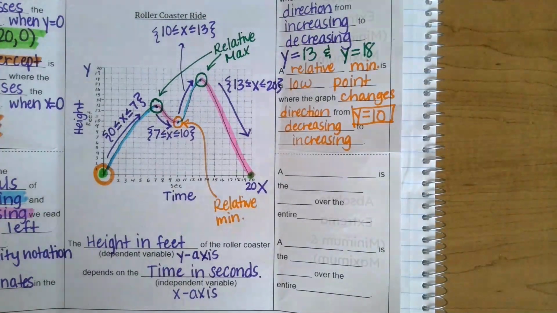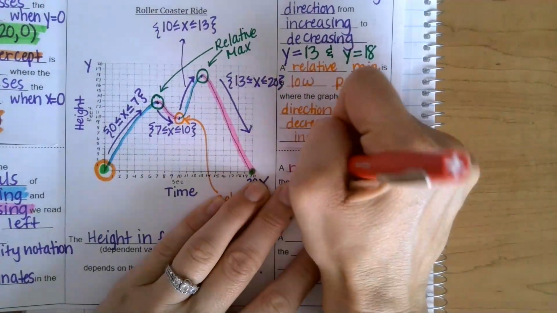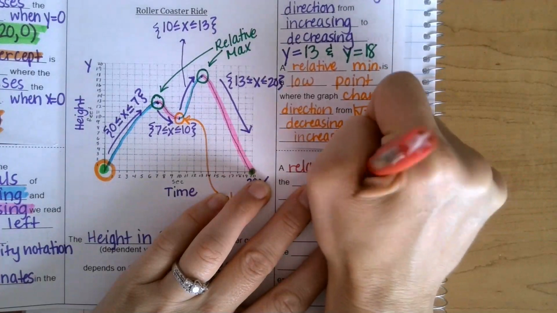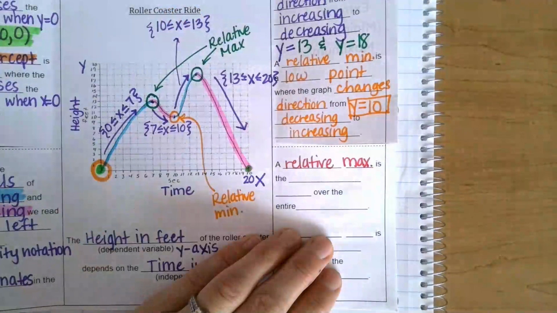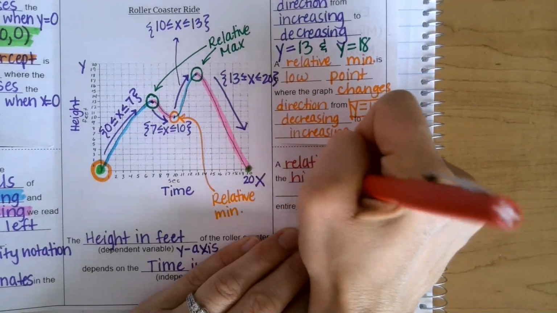All right, last section is the absolute extrema. So absolute maximum, absolute minimum. So it's including the entire graph, endpoints included. So we'll start with the absolute maximum. It is the highest point. So it's just the very highest point over the entire domain.